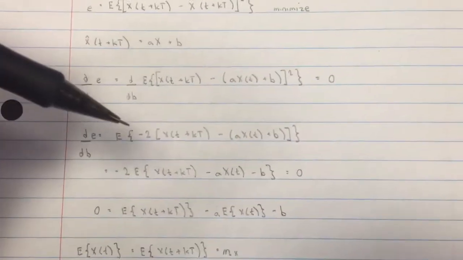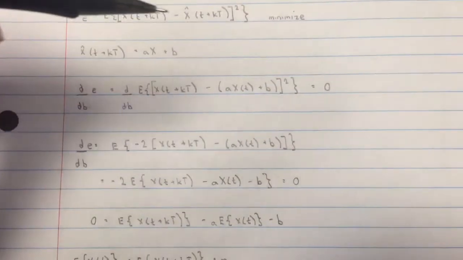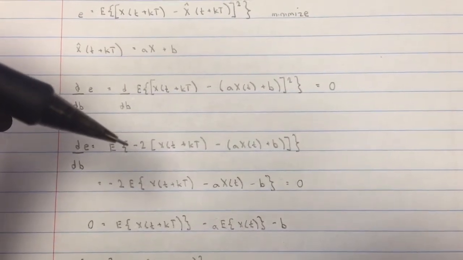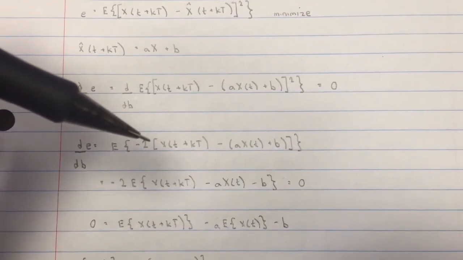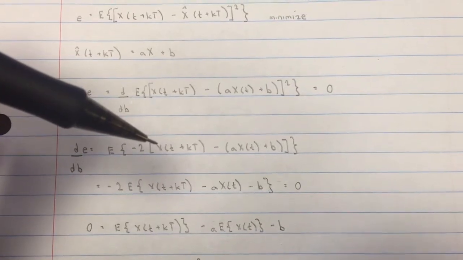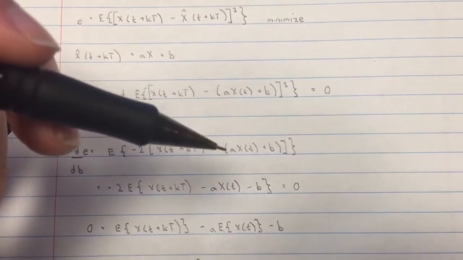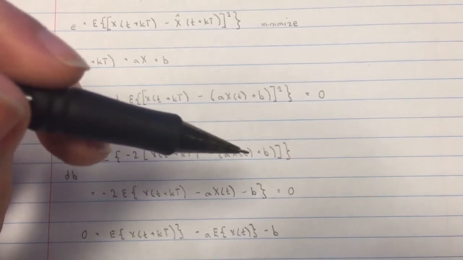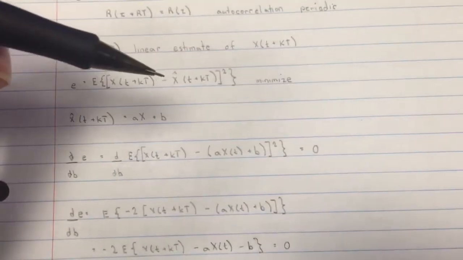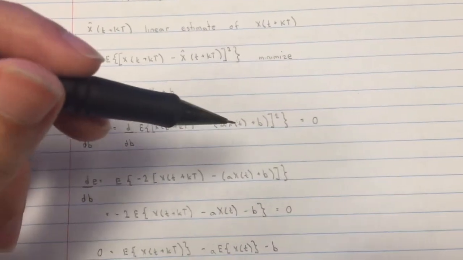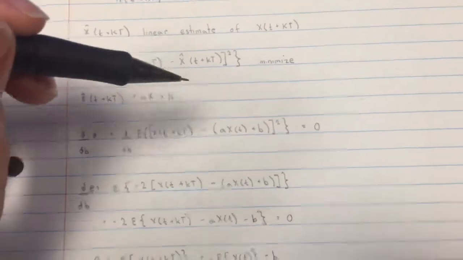Okay. So when we take the derivative, we get the expected value of -2 times x of t plus k big T minus a x of t plus b. Here I substituted in a x of t plus b for whatever x caret is.